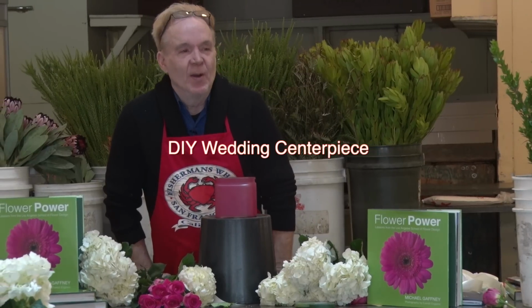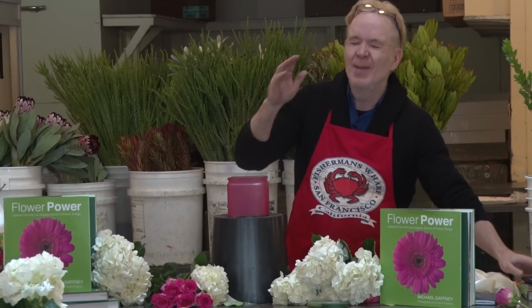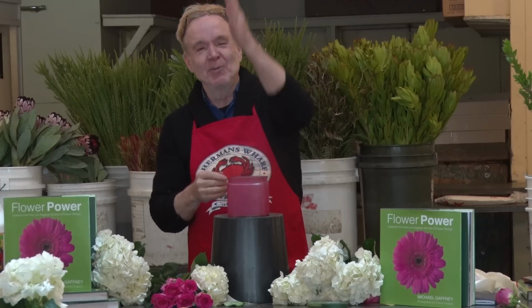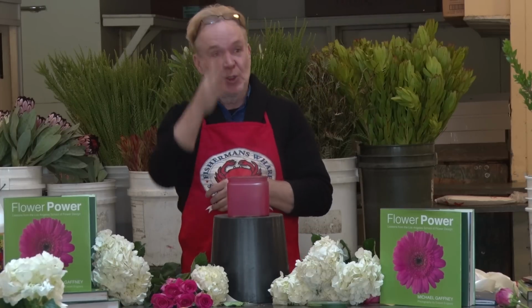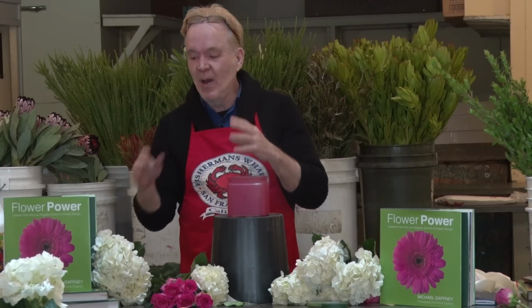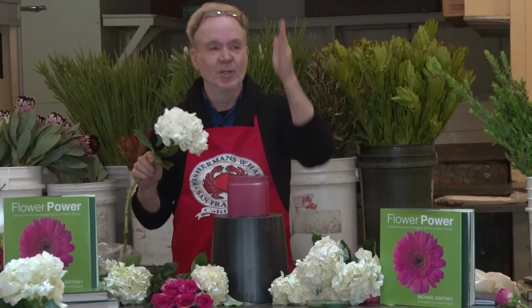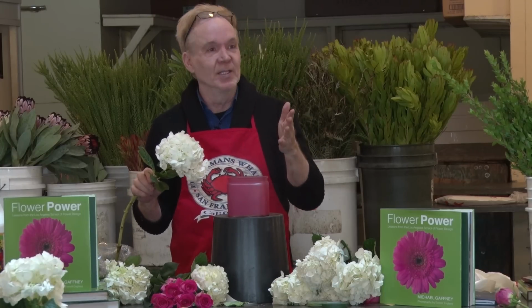There are two types of flowers in this world. There are line and there are mass. A line flower is like a carnation, a snapdragon, a larkspur, gladiola, a tree branch. This would be a line type of material. A mass flower is like a softball on a stick. Carnation, hydrangeas, roses. So there's line and mass. That's about all there is.